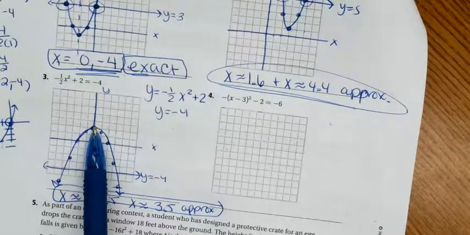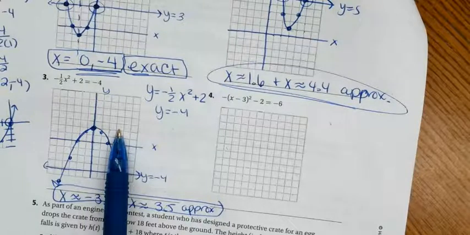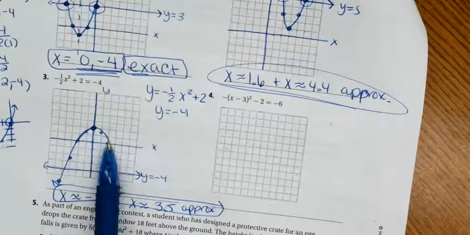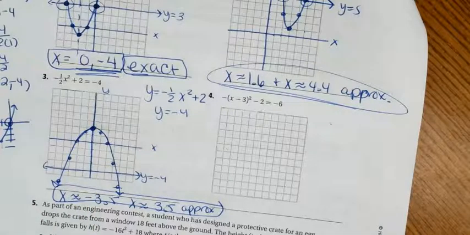Instead of over 2, down 4, half of 4 is 2. Over 2, down 2. Instead of over 3, 3 squared is 9. Instead of over 3, up 9, it's over 3, down 4.5. Right? Negative a half of that. 4 squared is 16, so instead of over 4, up 16, it's over 4, half of 16 is 8, down 8. Make sense? Vertical shrink by a factor of 1/2.